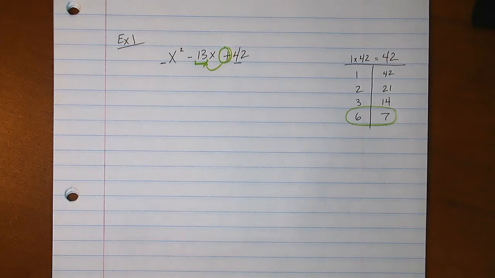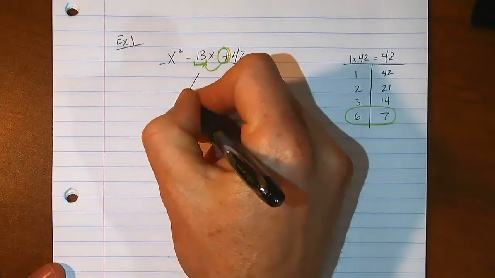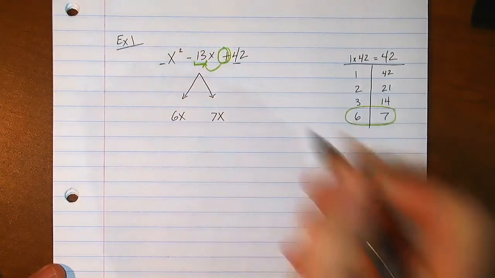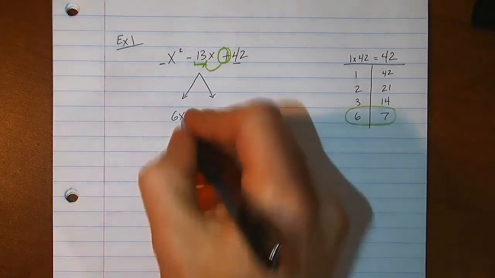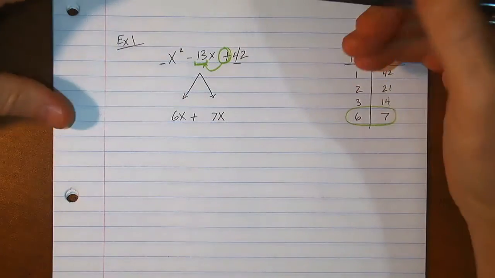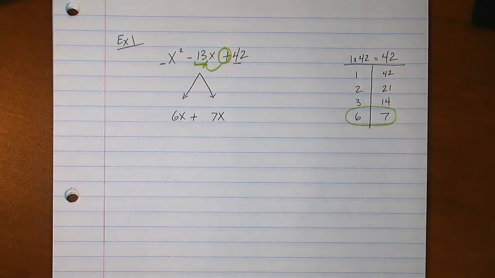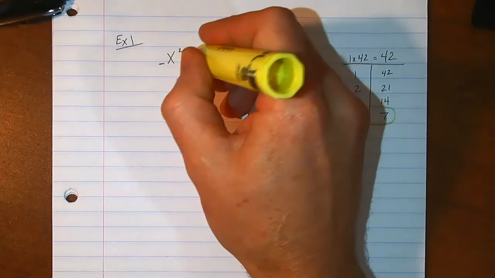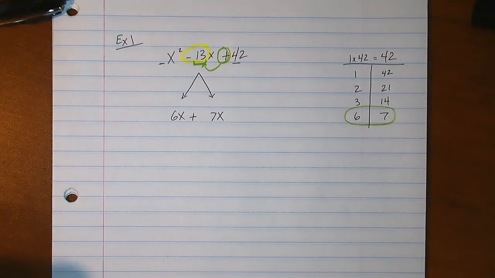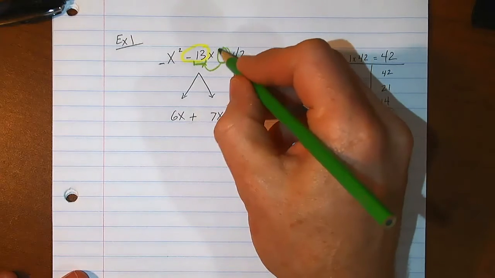Okay, so now this is our step 3.5. I need to choose signs for the 6 and the 7. So I know that the 13 is going to split up to be a 6x and a 7x. And those are going to combine together through the process of adding. Okay, I know that. But when they add together, now I need to account for the fact that they have to add up to be a negative 13. So this is why I call this step 3.5. I've already figured out that 6 and 7 are going to be the things that add up to be 13. Remember, the add is coming from the fact that this was a plus.